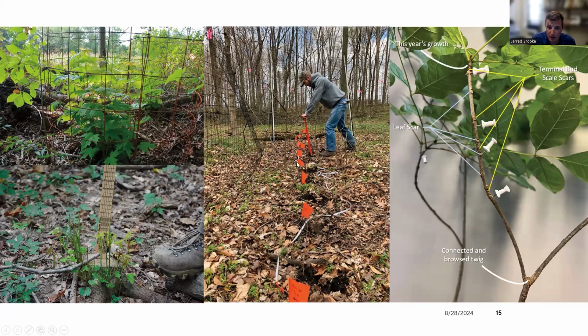This method in the middle is what's called the oak sentinel, and that's essentially where you plant oak seedlings inside of a fence and also outside of a fence, and you look at the growth difference between the red oaks in the fence and the red oaks outside the fence.